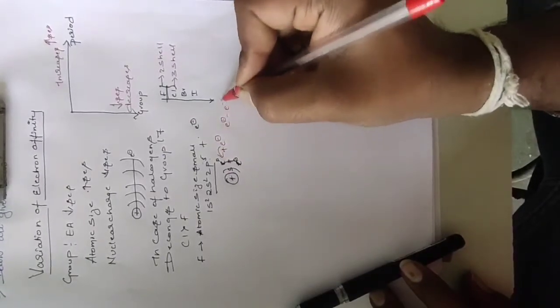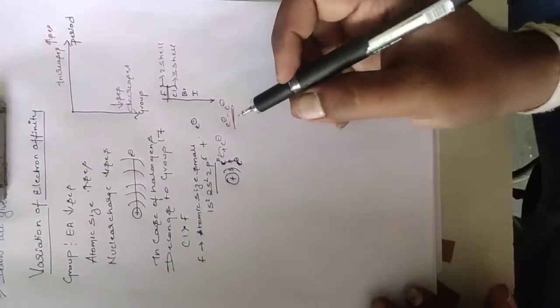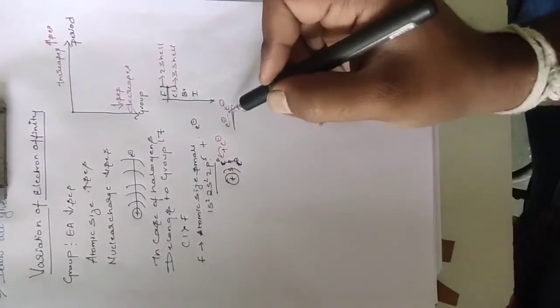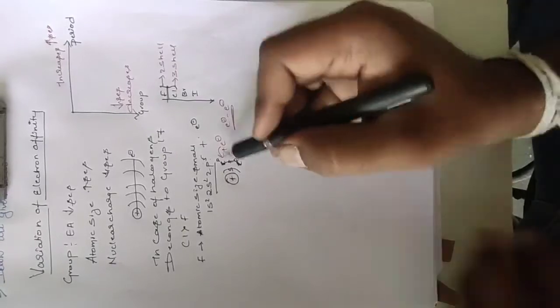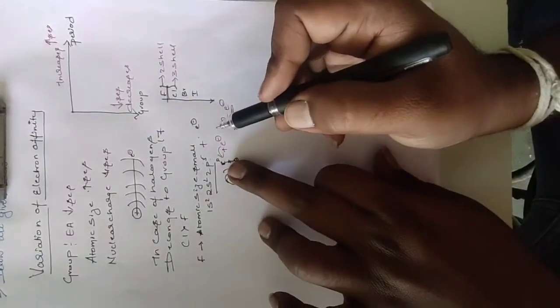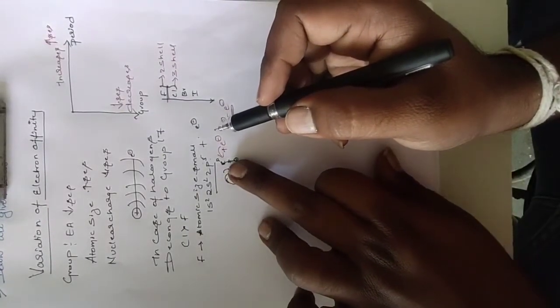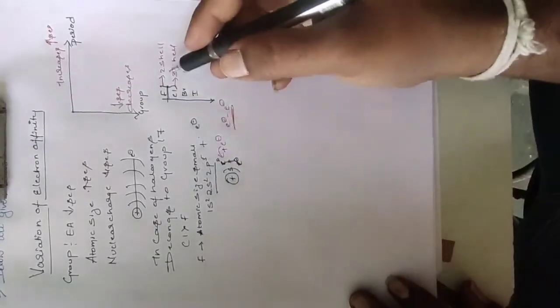Electron repulsions occur. Why does it occur? Because negative charges, like charges, repel, and unlike charges attract. Similarly, you can say this for chlorine.